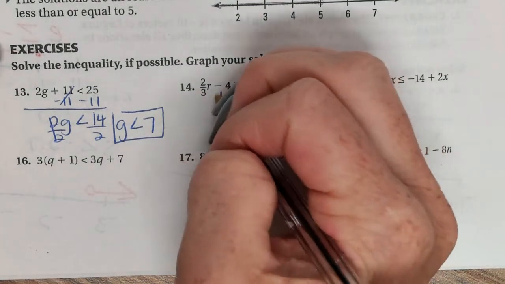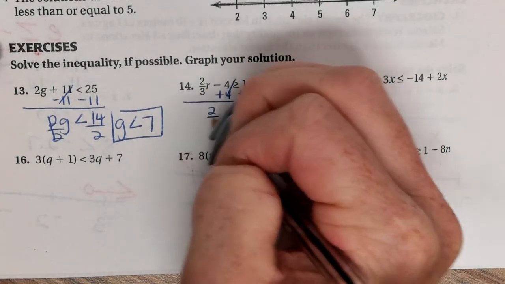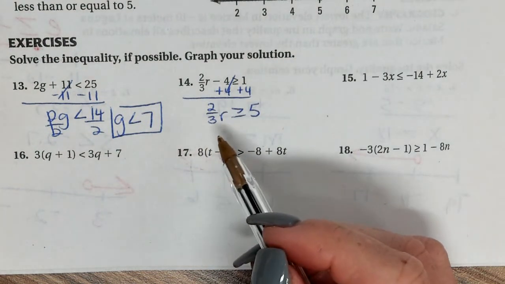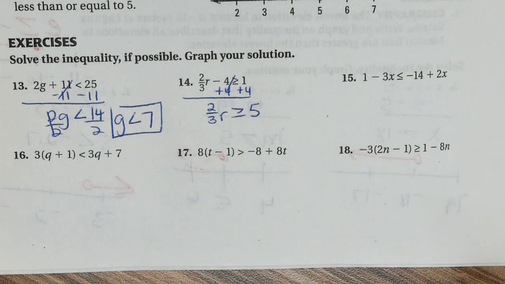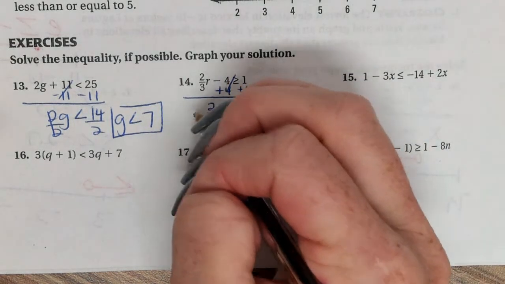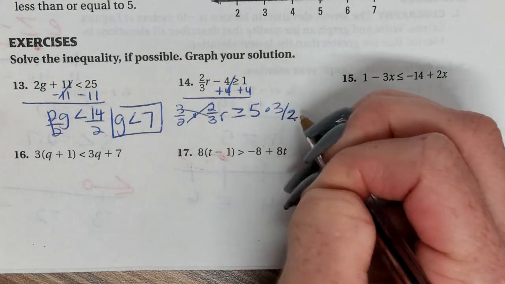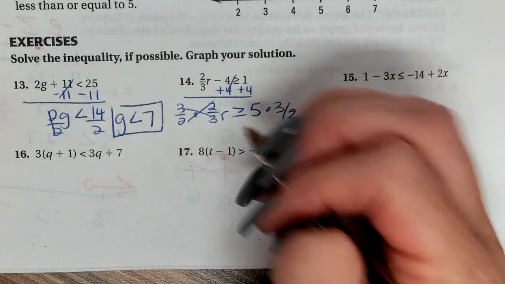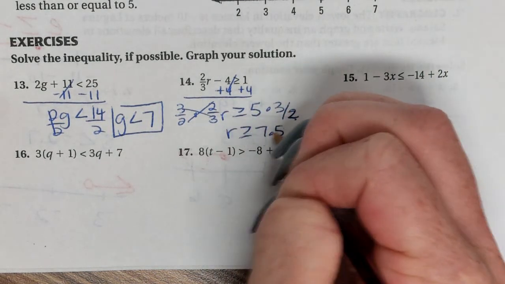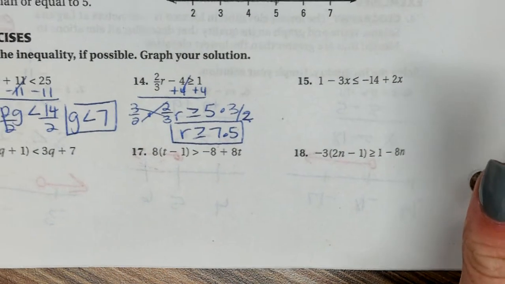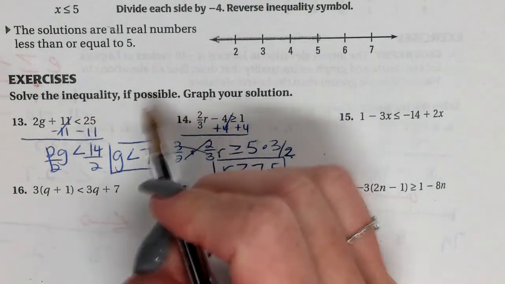All right, this one I'm going to add 4. So I have 2/3 R is greater than or equal to 5. Now, yes, you can divide by 2/3 because your calculator will do it for you, but we know that you really can't divide by a fraction, so you multiply by its reciprocal. So you're really just multiplying by 3/2. Or you could have changed it to a decimal, yes? So 5 times 3/2 is 7.5. So R is greater than or equal to 7.5. You can just put a little number line above it.